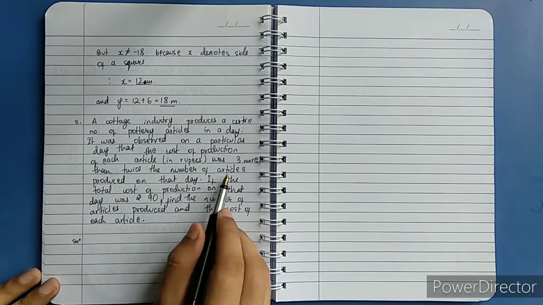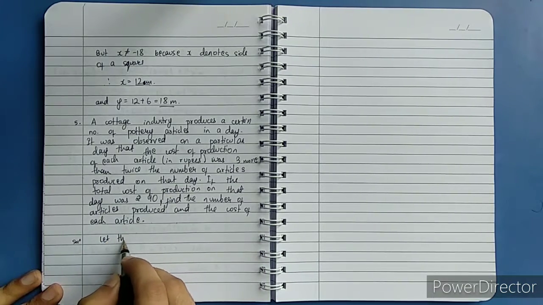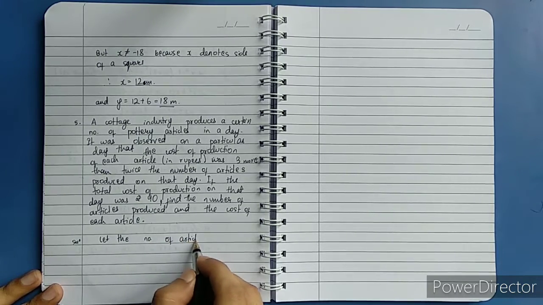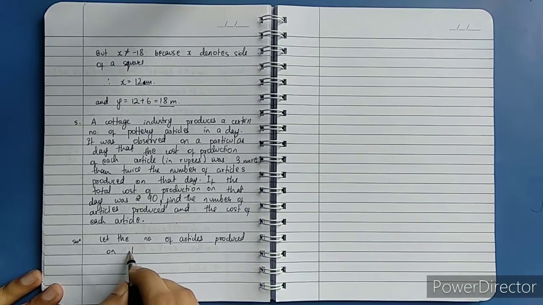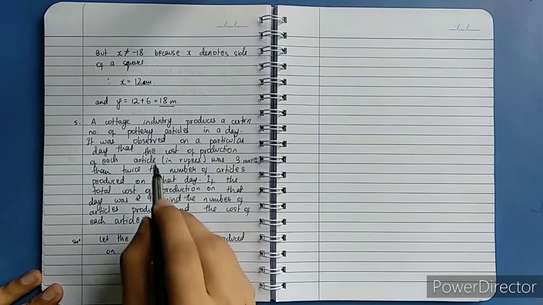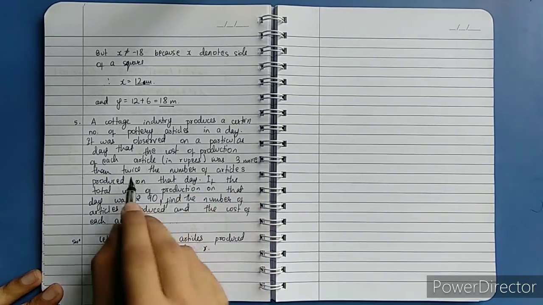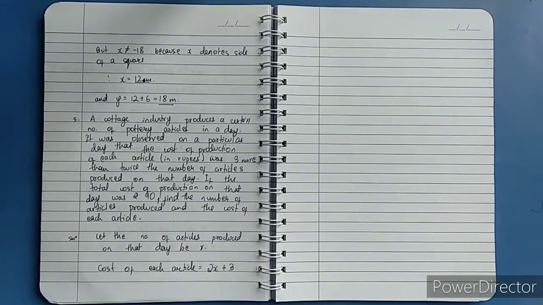We are not given the number of articles produced on a day, so let the number of articles produced on that day be x. So the cost of each article is 3 more than twice the number of articles.